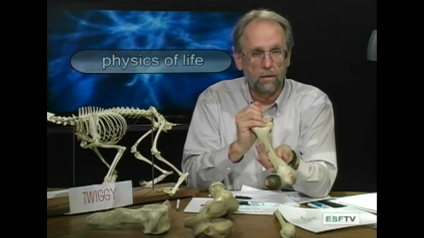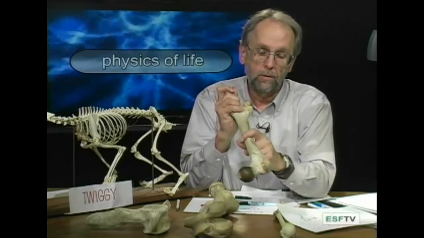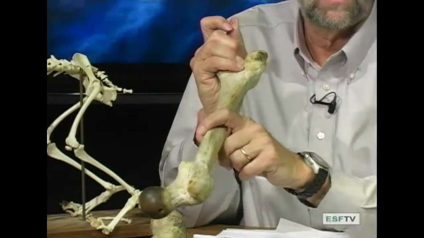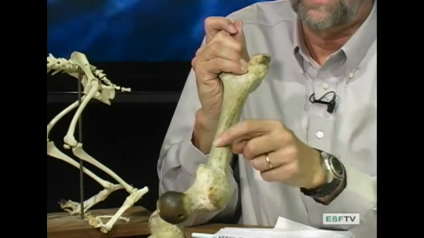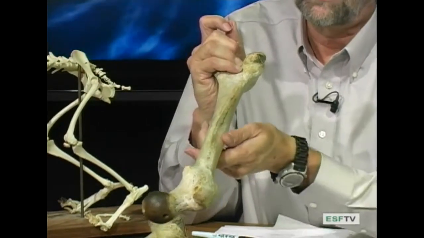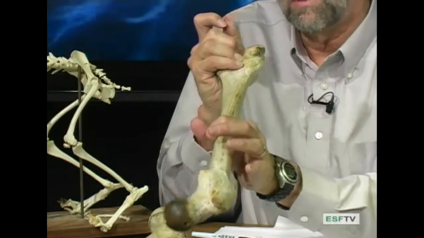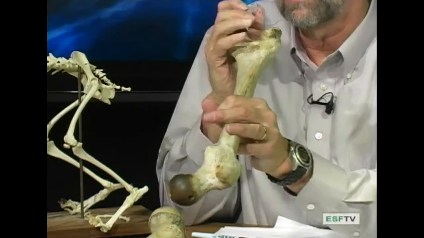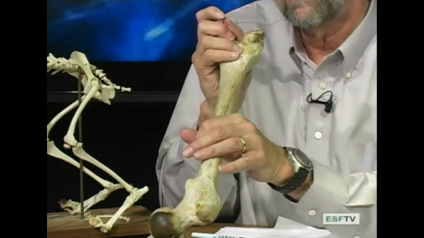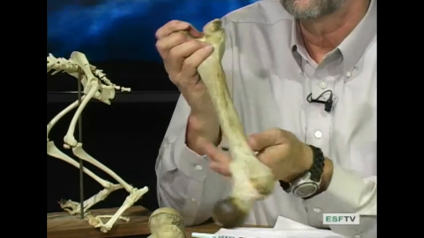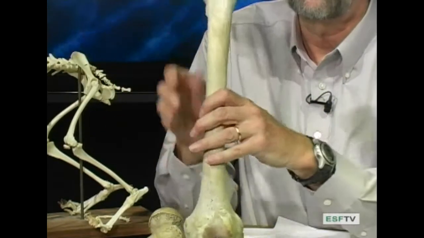Now, when you look at the cross-section of a bone, and let's look at this one right here, our femur, it's going to be more or less circular in cross-section. There's going to be some interesting places like these ridges where muscles attach and those sorts of things, but this is going to be mostly circular in cross-section. The reason for this is that the femur has to experience loads from a variety of different directions.